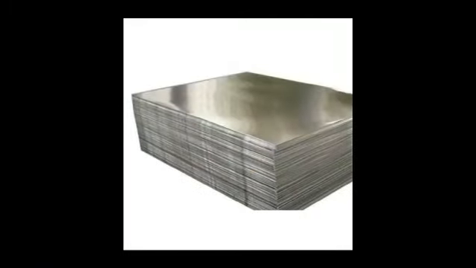First, let's learn about galvanization. In this method, iron sheets are coated with zinc metal. An example for this is GI pipes, that is galvanized iron pipes. These are iron pipes but coated with zinc to prevent corrosion.